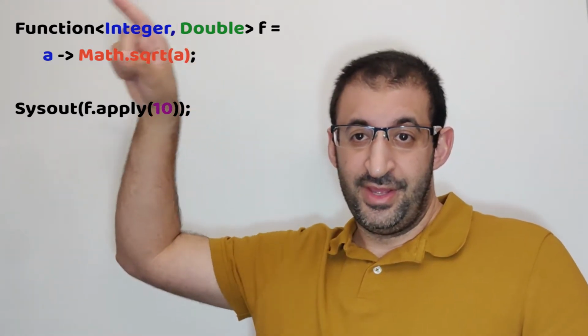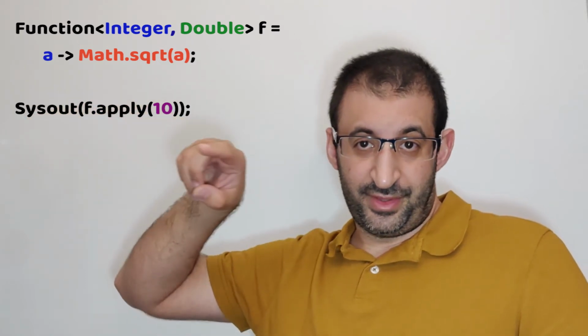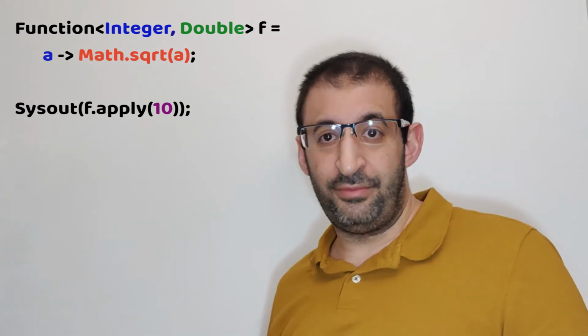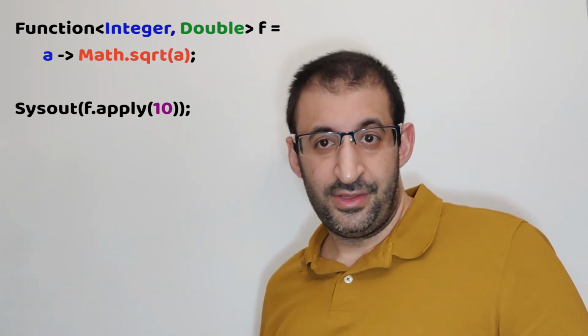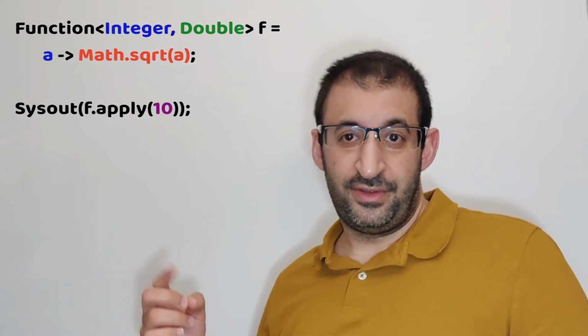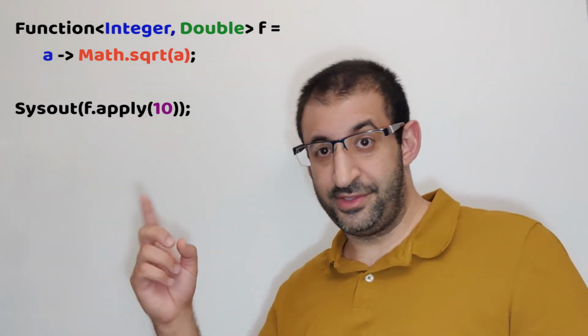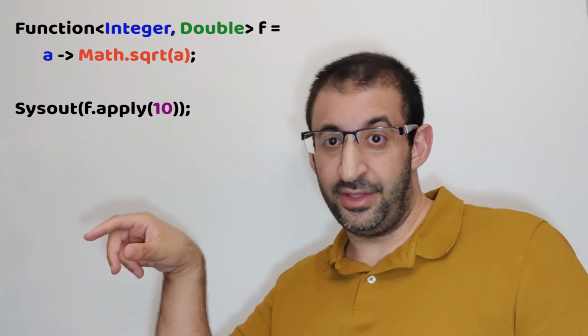10 will be converted to Integer, auto boxing. After this, for converting to sqrt, I have auto unboxing, because sqrt need a value. Okay, there is auto unboxing Integer to int.